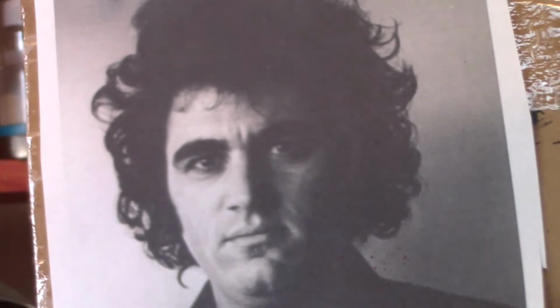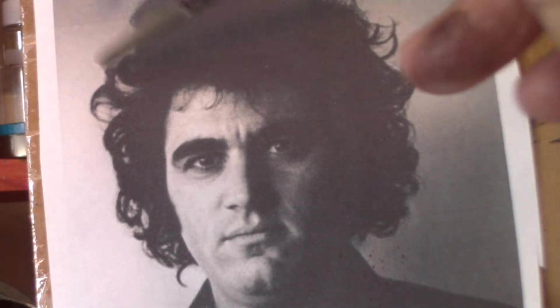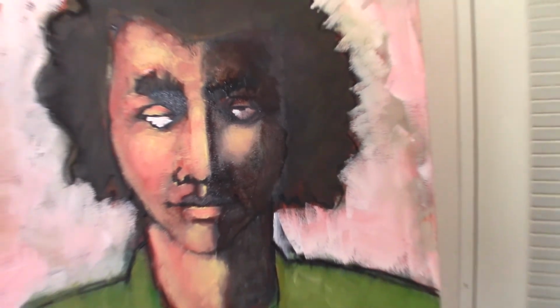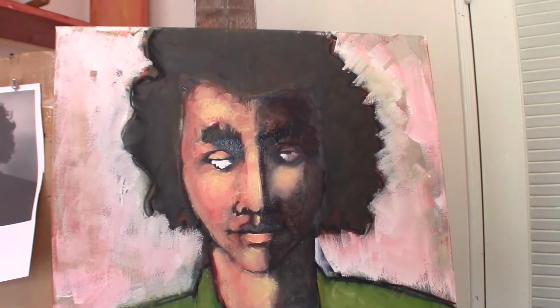Let me get a little closer. Like here, all these little curly things here and there, which I don't have in my painting. And I could probably, if I really wanted to spend the time, fool around with that.